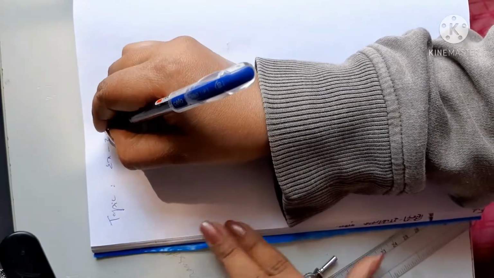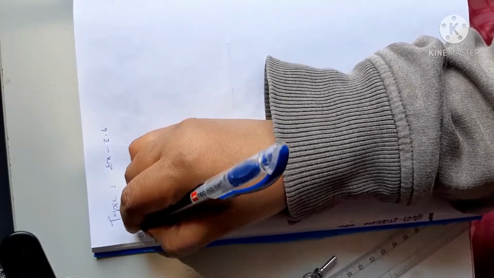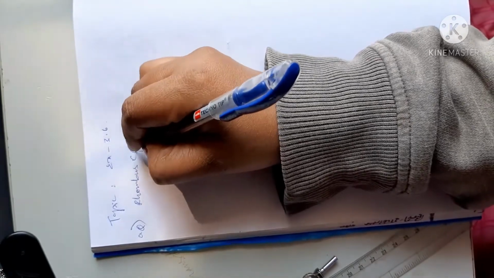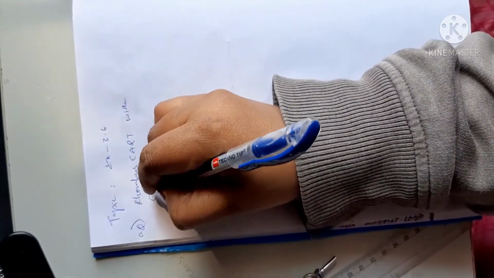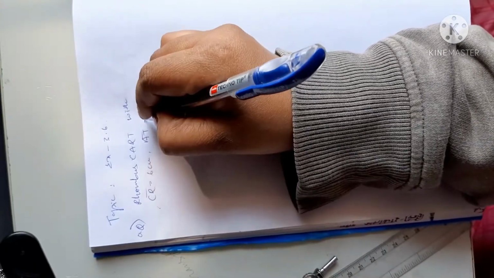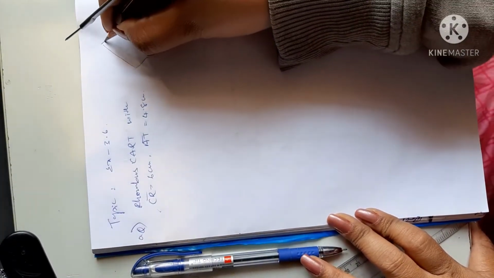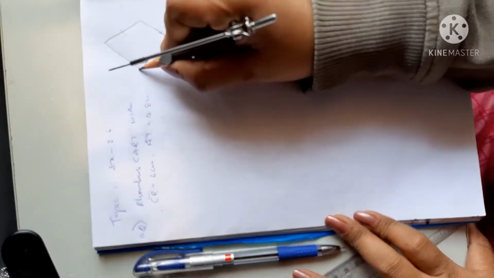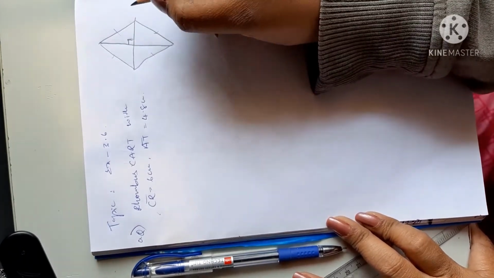Now when it comes to the questions in exercise 3.6, there are 3 questions. Let's take the first question, question a. Rhombus CART is given with CR equals 6 centimeters, AT equals 4.8 centimeters. Rough diagram of the rhombus. As we know, in a rhombus all sides are equal, but diagonals are not equal; they bisect each other perpendicularly.